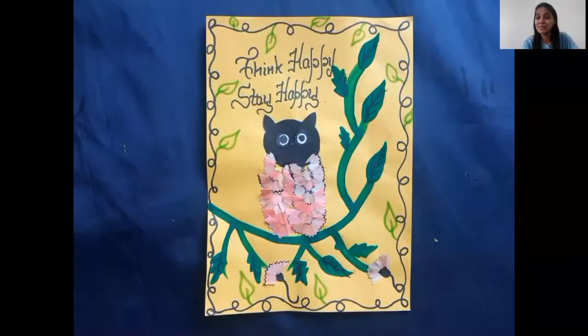Are you all able to see, babies? Yes, kids. We are going to create this beautiful owl craft using some paints, some chart paper and some pencil shavings. Yes, so let's begin.